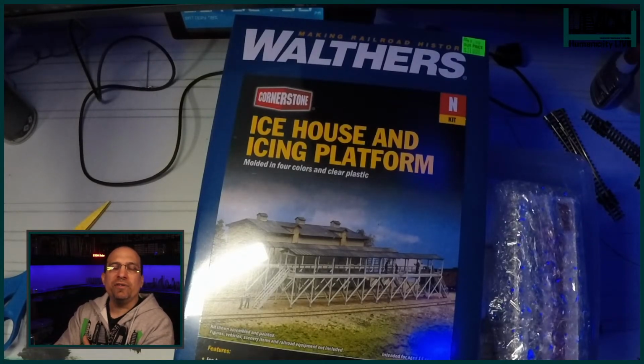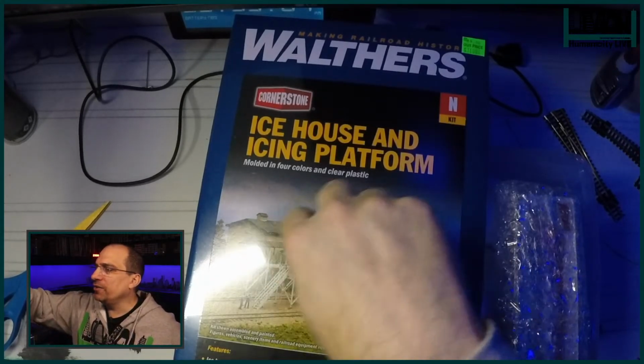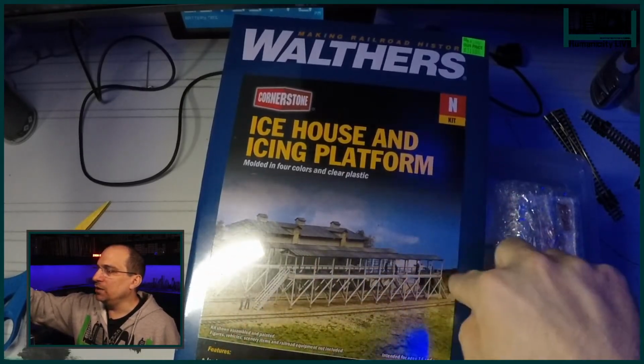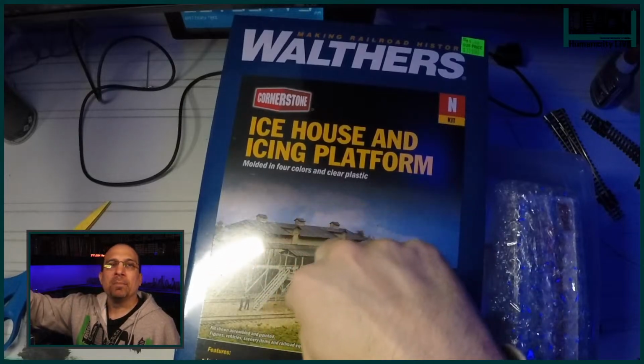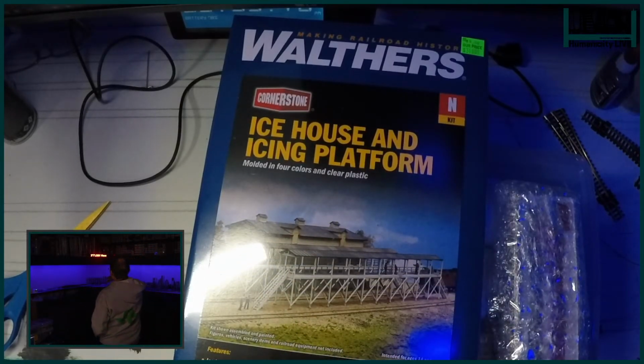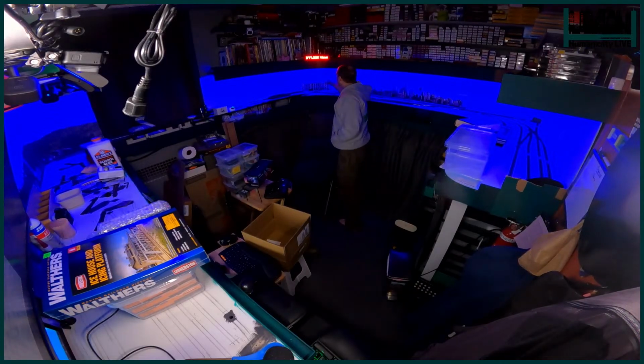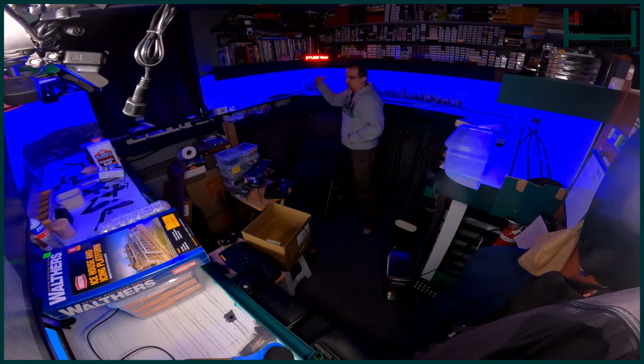I have a lot of reefers, and I thought that I might want... I don't know that I'm going to do the house, or the house might become like a background flat, but I think I'm going to put one or two of these little icing platforms over here. This kit back here in the corner, I've got a bunch of space here as well. I might put a little icing station here, so as train cars come in and out of this area, they can get iced as they go on their way. So I wanted to get this.